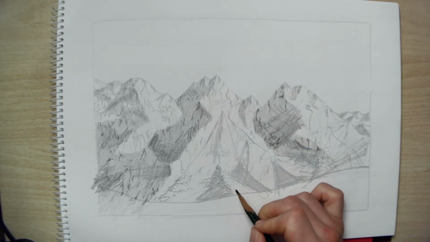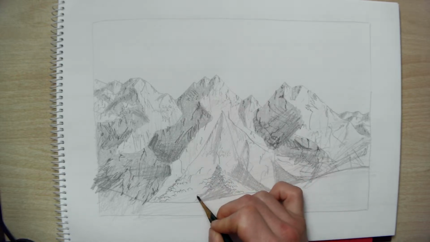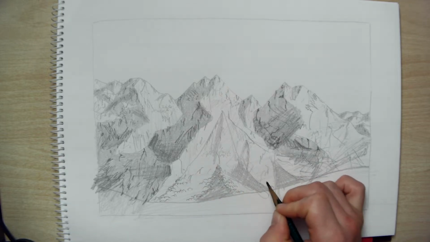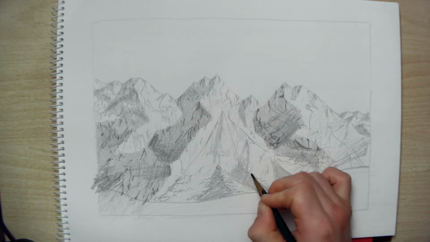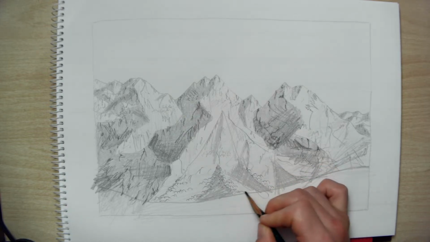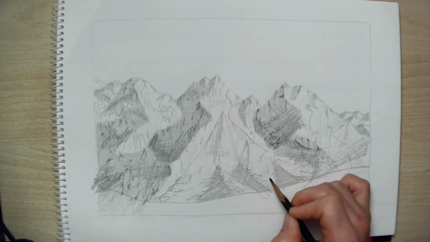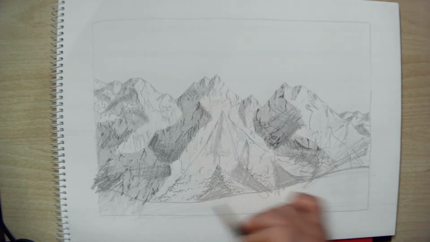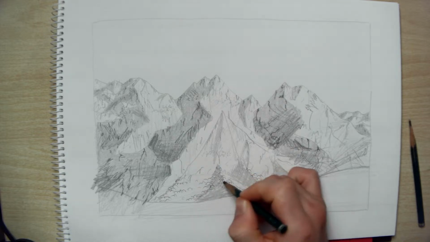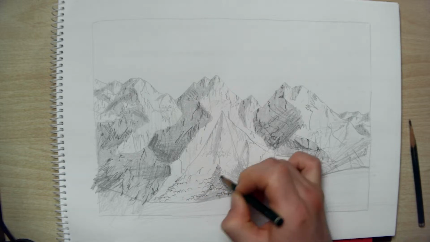Okay, now onto those trees. Climbing up the mountain like that. And let me use the 3B pencil for some more trees in the shadow areas right here. Maybe that's going to do the trick.